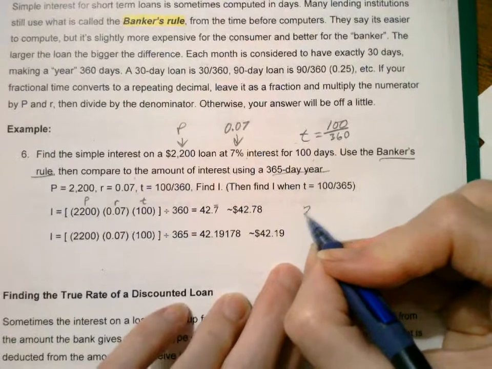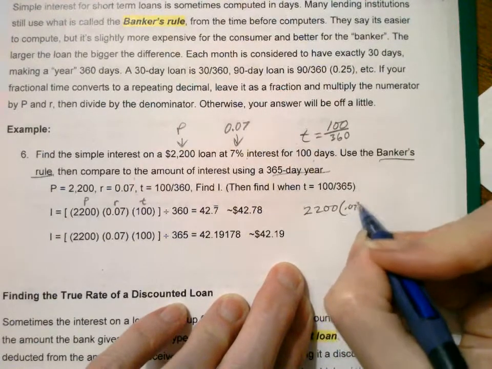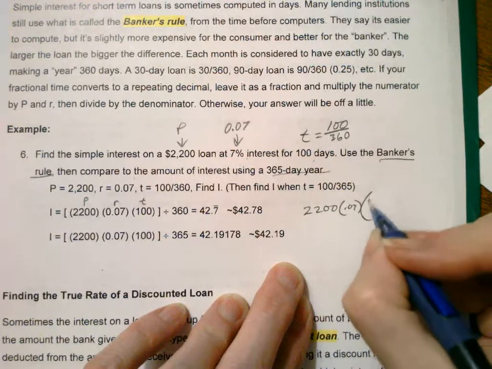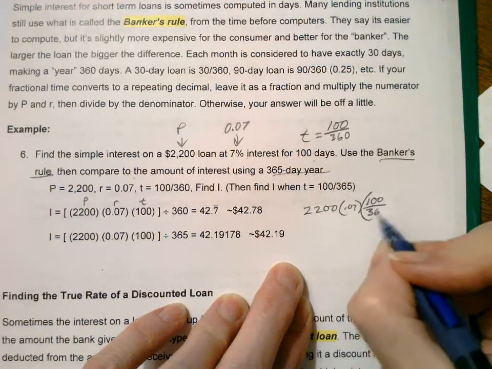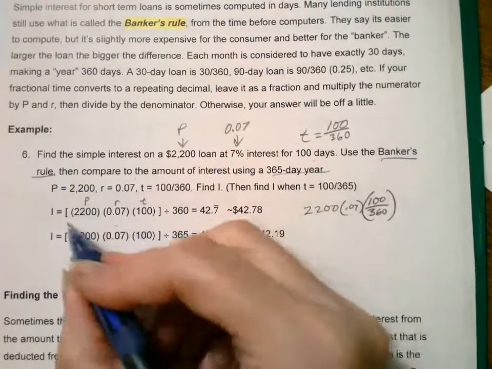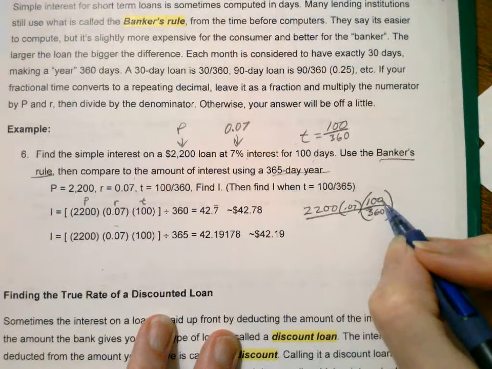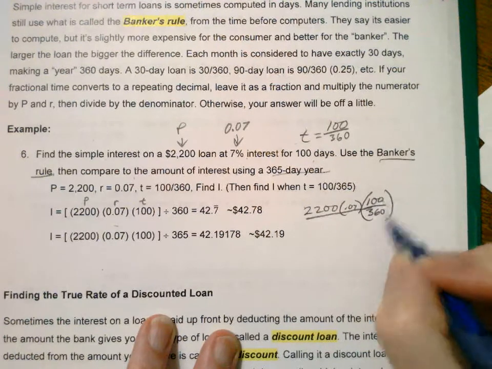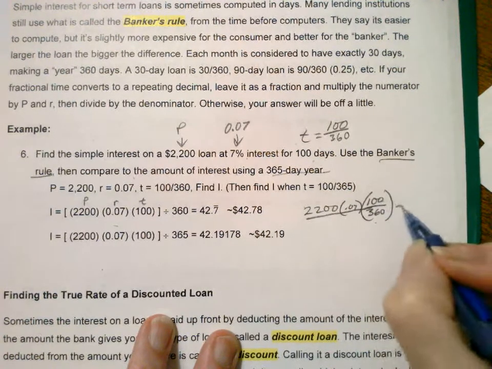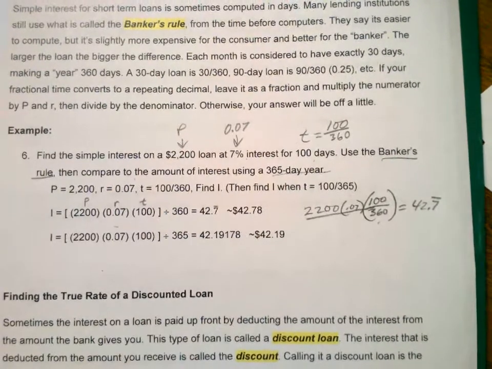When you're handwriting it, it's this times 0.07 times 100 over 360. But as it states here, what you can do is multiply everything in the numerator together. Okay, keep that in your calculator and then divide by 360. That'll give you the 42.7 repeating.